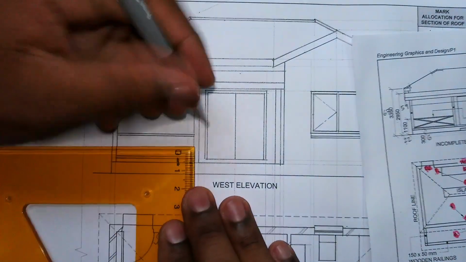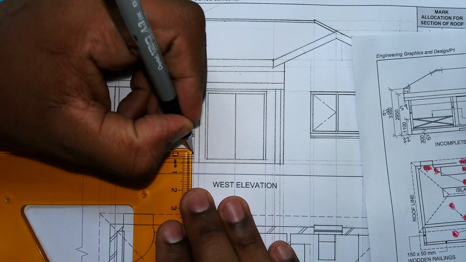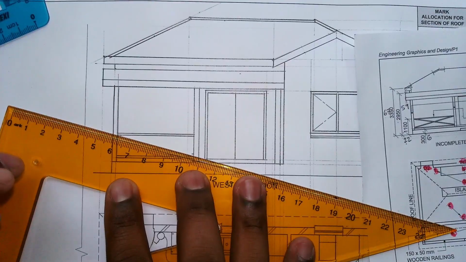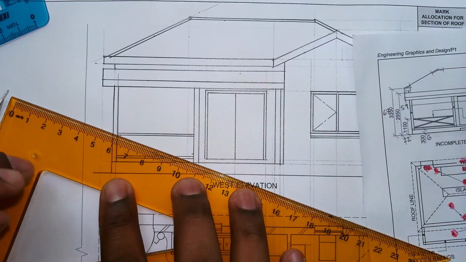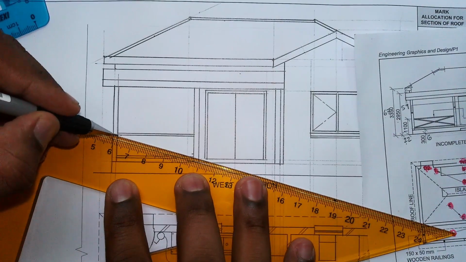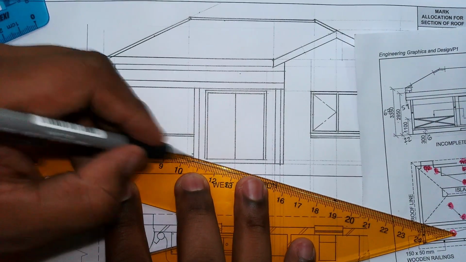So I'll just measure 1 at the corner there going up, then draw a line. I'll just draw a line like that, light construction.